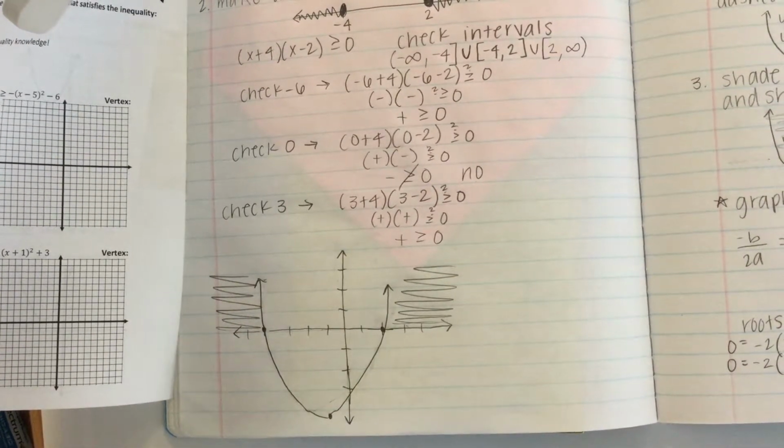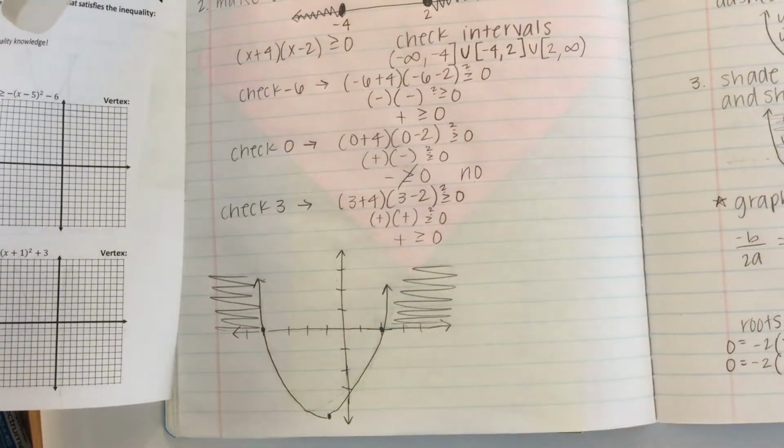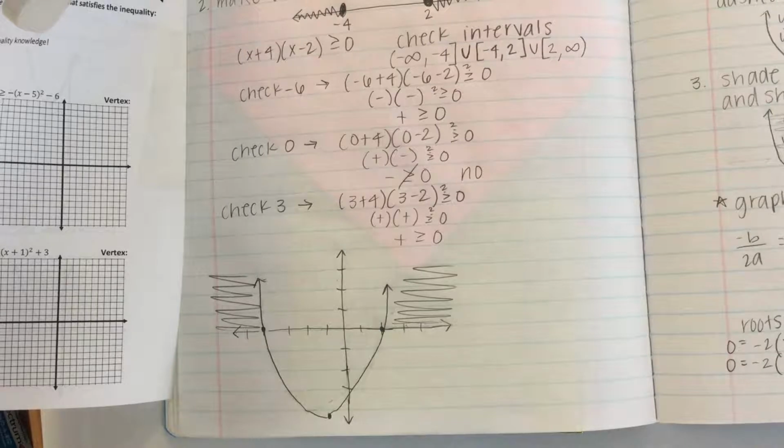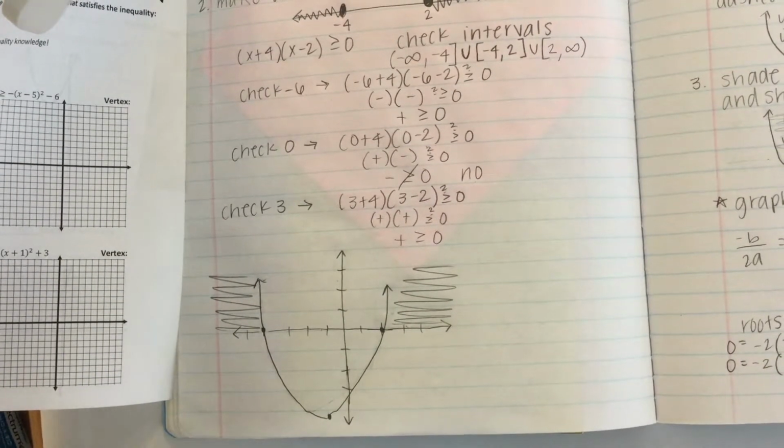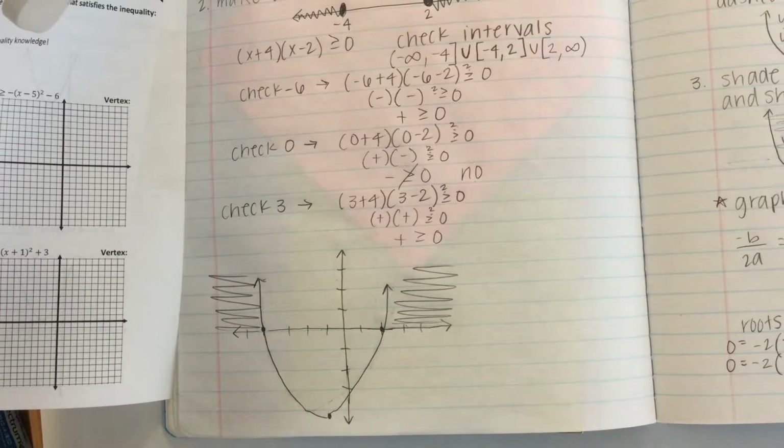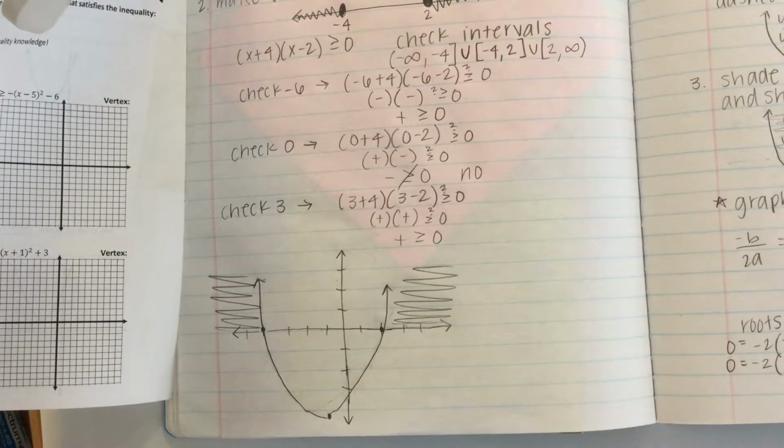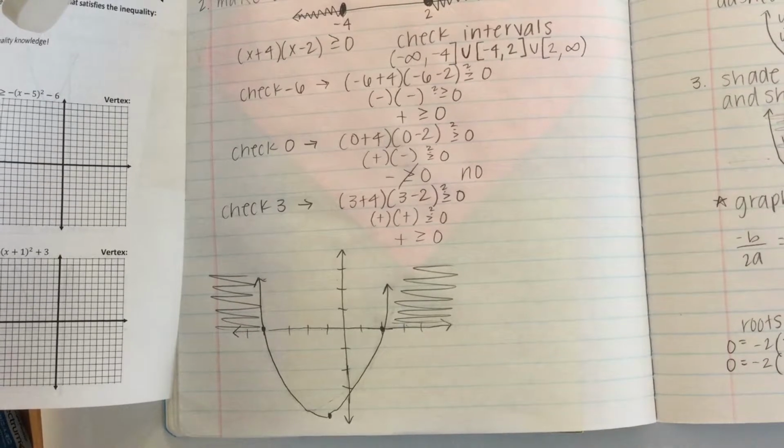Yes. So now we have another defining thing, right? We want it above 0. We want all the y values that are above 0. And we checked everything in here and it didn't work, did it? Because our parabola is right here. So we want outside the parabola, but bigger than 0. Does that make sense at least a little bit? If it were greater than 0, you shade the top of it. If it was less than or equal to 0, you would shade the bottom.